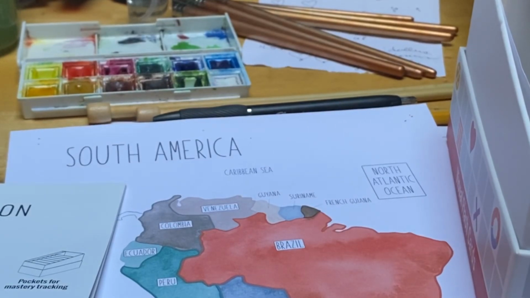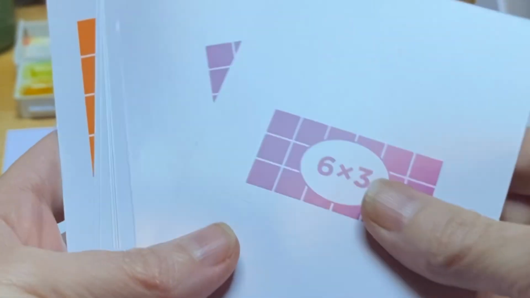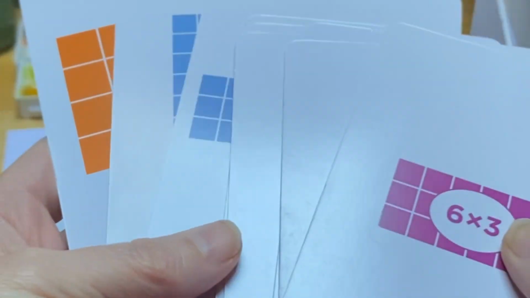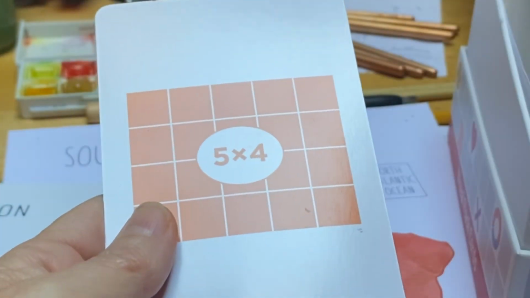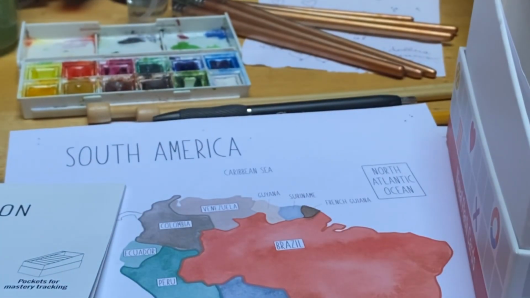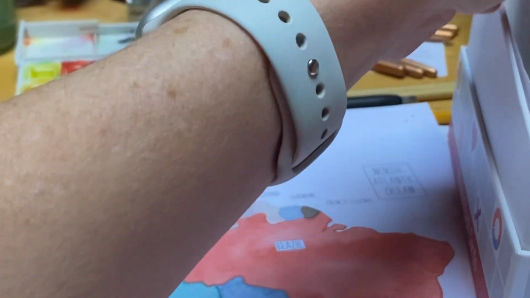Anyway, they have a set of cards that goes over visual representation of multiplication and how to memorize them.